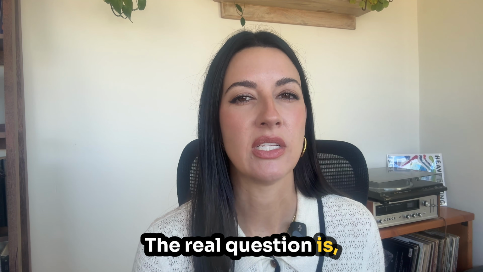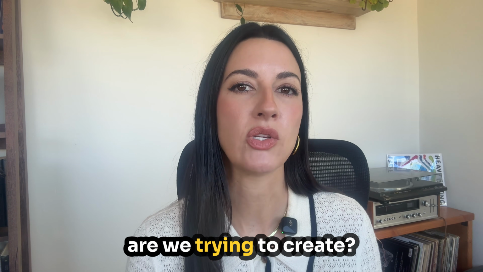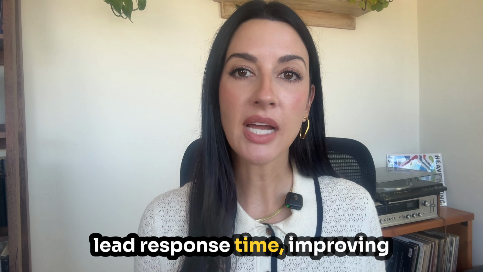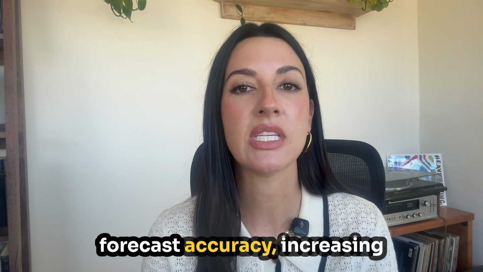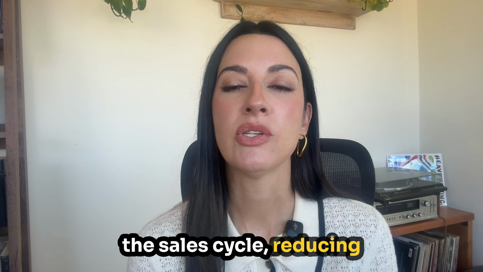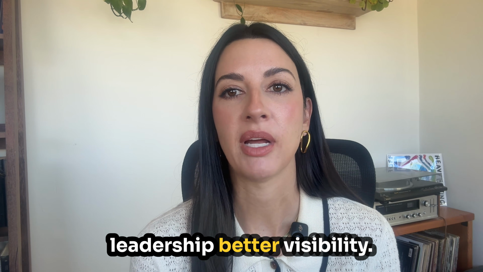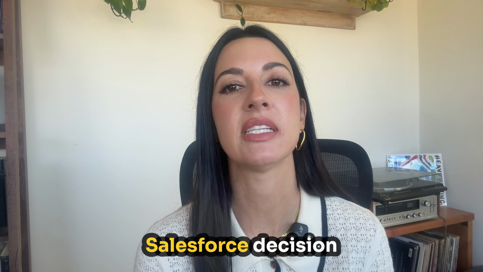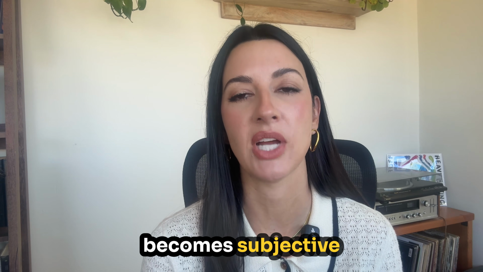The real question is, what business results are we trying to create? Maybe the goal is reducing lead response time, improving forecast accuracy, increasing adoption, shortening the sales cycle, reducing manual work, or giving leadership better visibility. It could be anything. Until that is clear, every Salesforce decision becomes subjective.